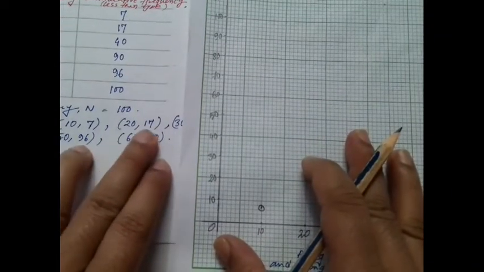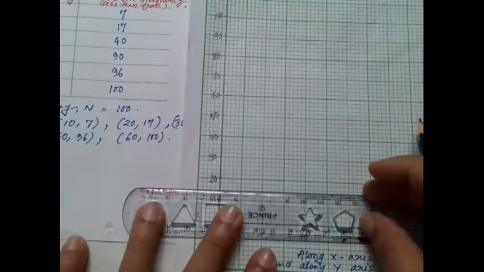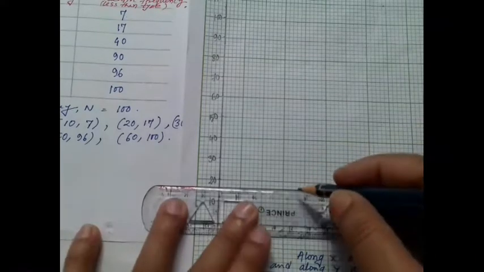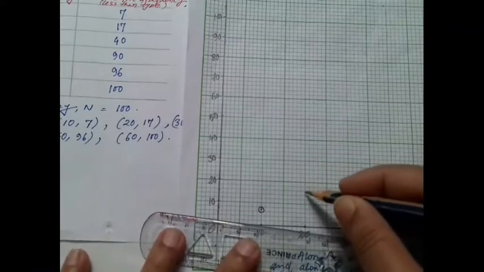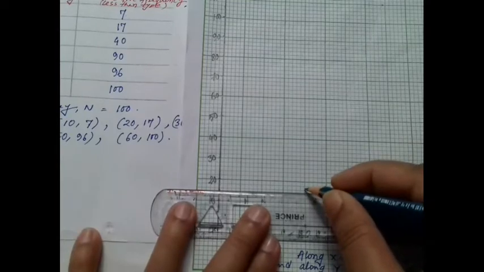Then 20, 17: 20 and then 17. For 17, again we take 15 at the middle of 10 to 20, and then take 2 more. So this one is 20, 17.